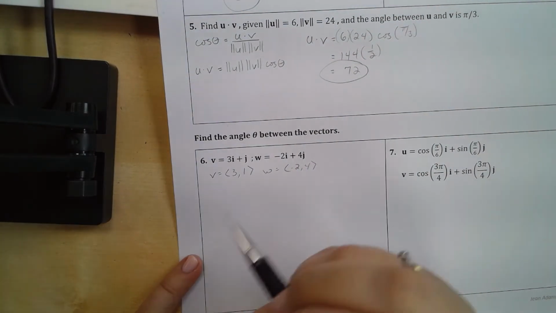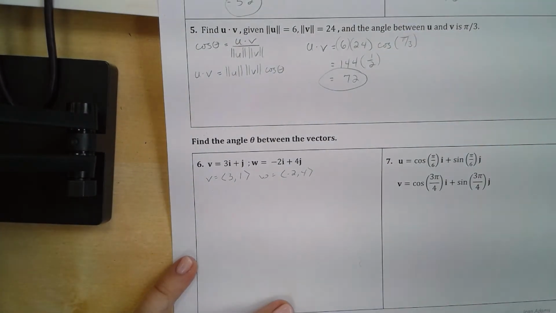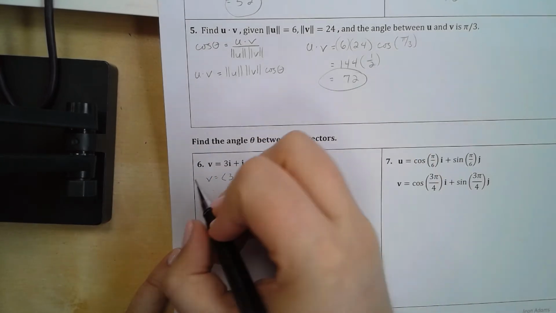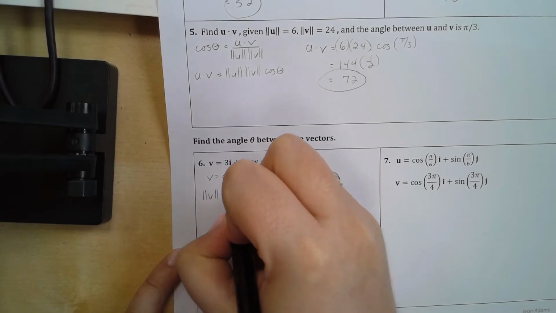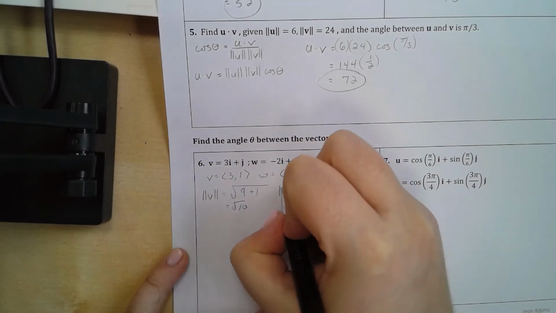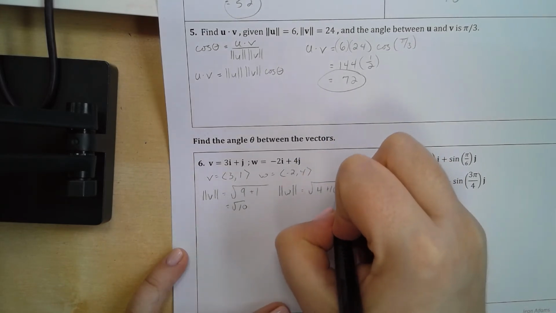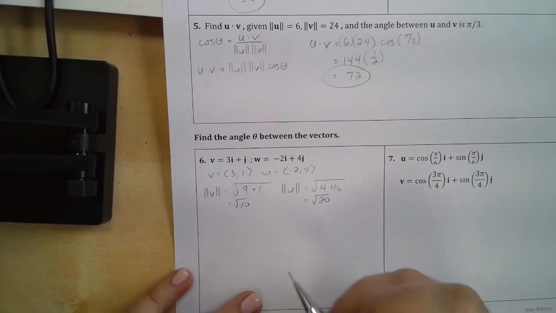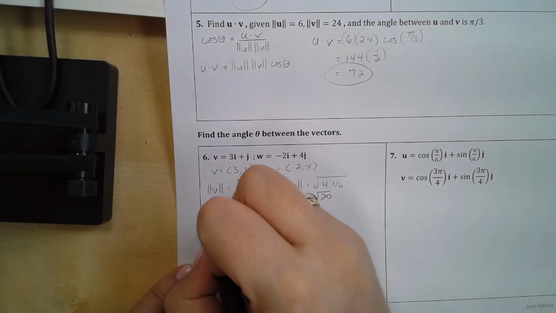So I can use that formula that I used up here to find the angle theta. We need to know the magnitude of v, which is 9 plus 1, so the square root of 10, and the magnitude of w, which is 4 plus 16, which equals radical 20. I'm not going to simplify that right now because I just don't think it's going to do me any good at the moment. And we need to know the dot product.